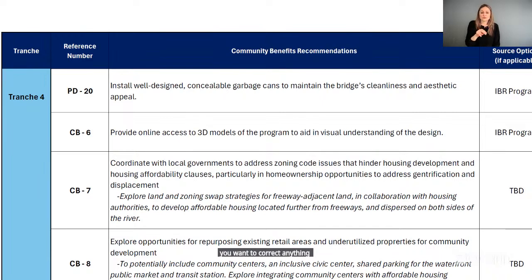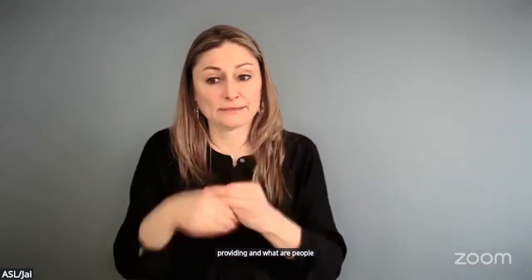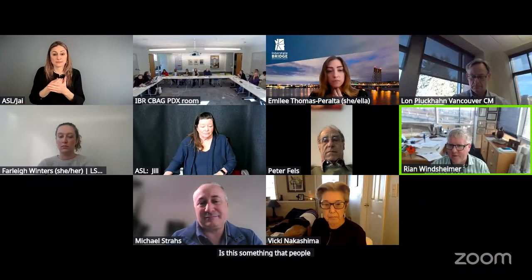Yeah, the only thing I would add to what Carly said is because generally that's true. This being a tolled facility, we're actively having conversations with IBR and with WashDOT, and as we continue to develop the toll project, if this is going to be a tolled facility, what level of service are we providing, and what are people willing to pay for? Is this something that people are willing to pay an additional amount of money to have a higher level of service for those things?